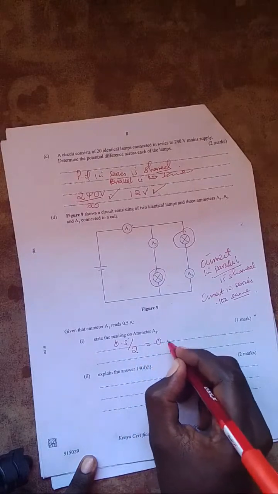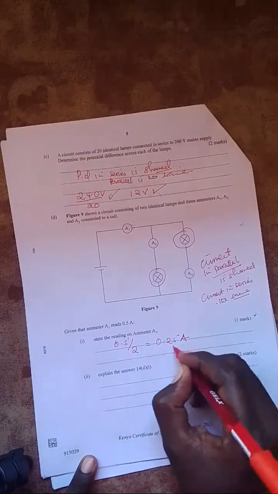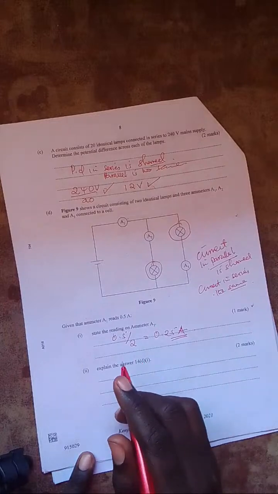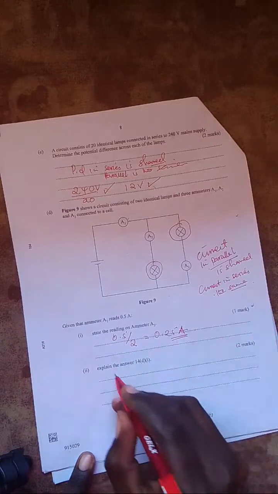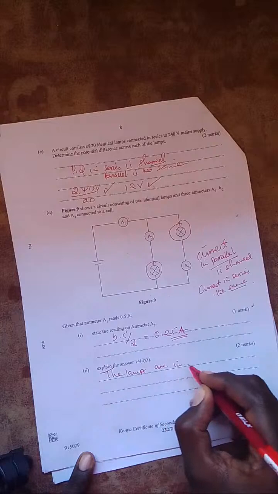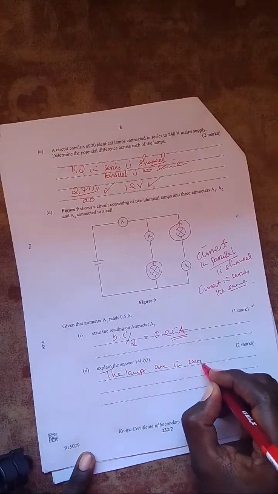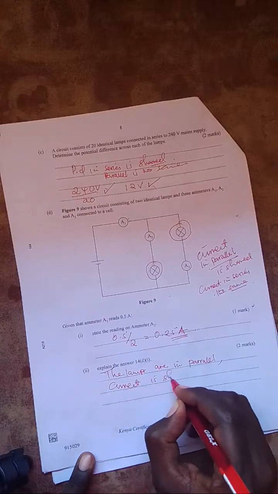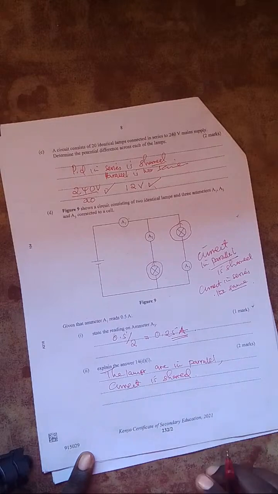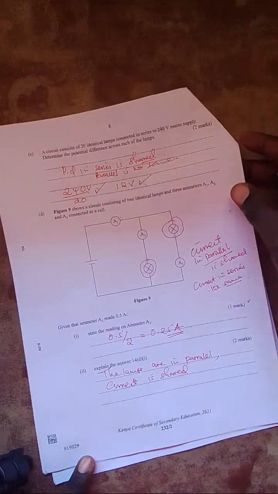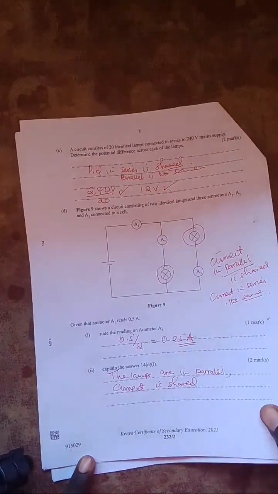You arrive at 0.25 amperes. The explanation here is that the lamps are in parallel, so current is shared. We can proceed to the next one.